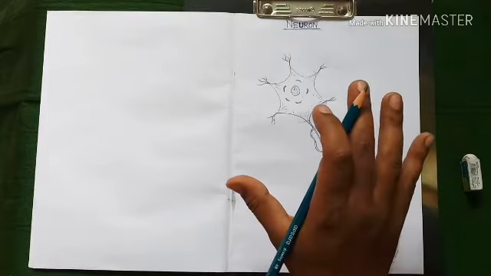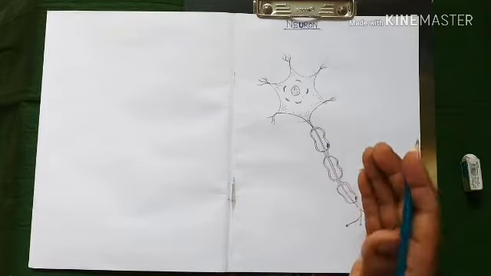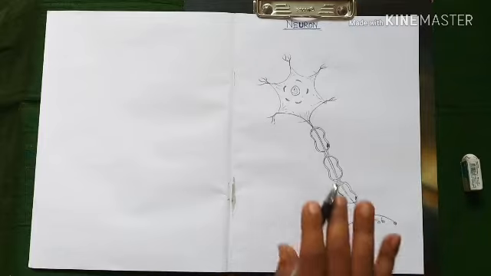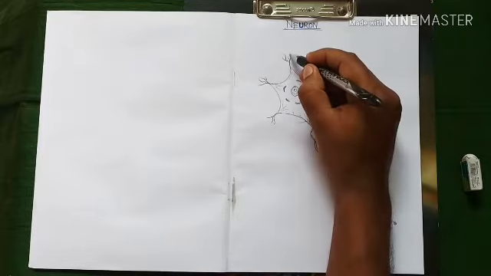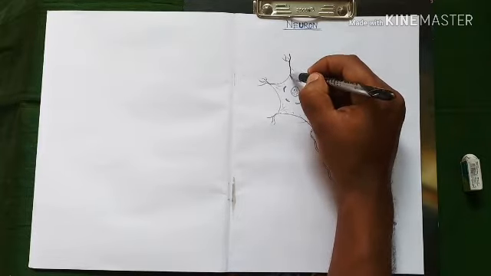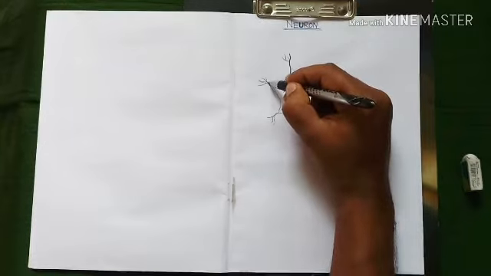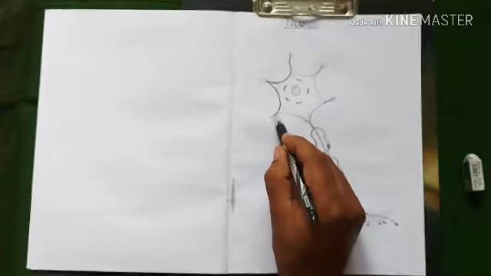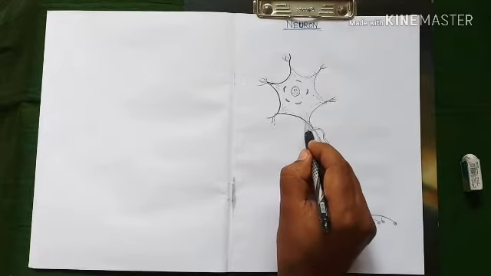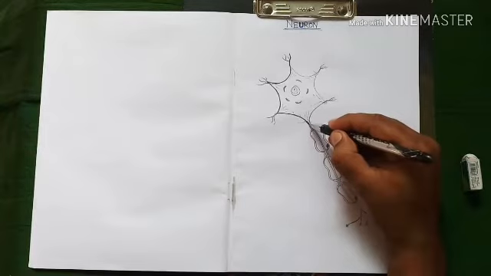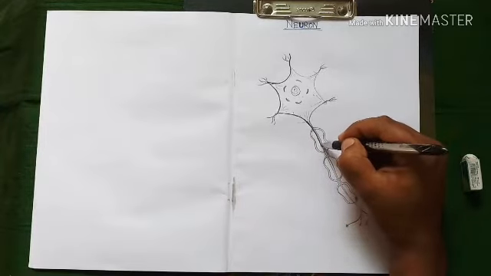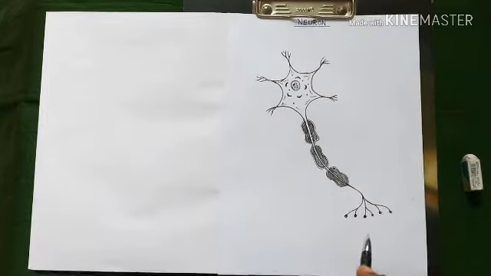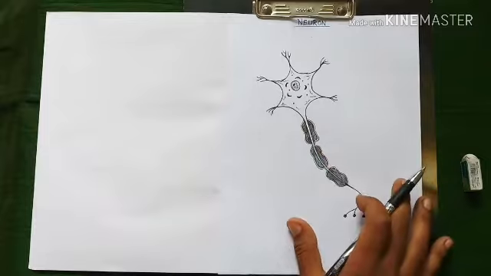So thus our diagram is ready with the help of a pencil. Now for better visualization, we will highlight this diagram with the help of a pen. And you students need not highlight this diagram with any pen in the exam. You only have to draw the diagram with the help of a pencil. But for better understanding, for better visualization, I am highlighting this portion with the help of a black gel pen. So, after completing the highlighting, the highlighted diagram will appear like this.